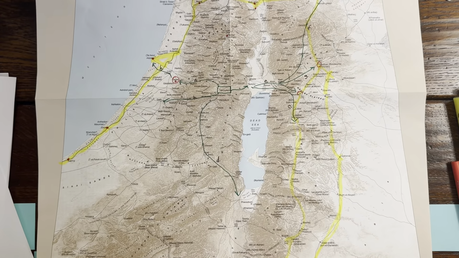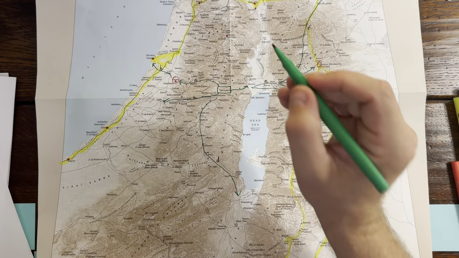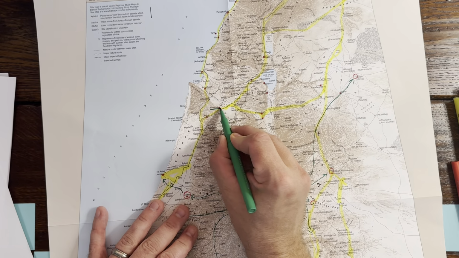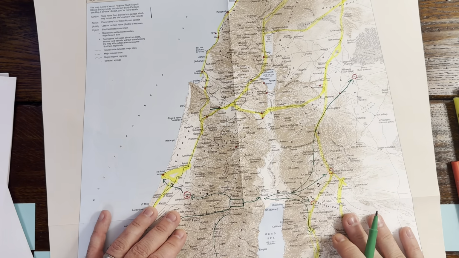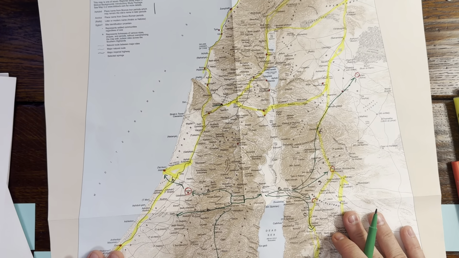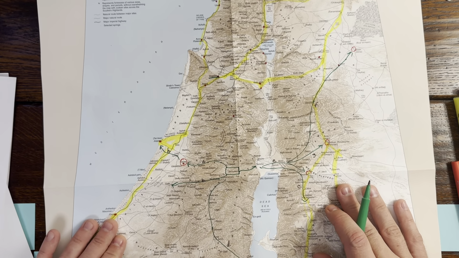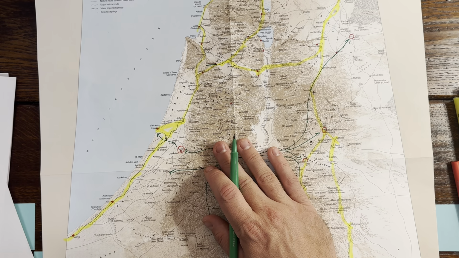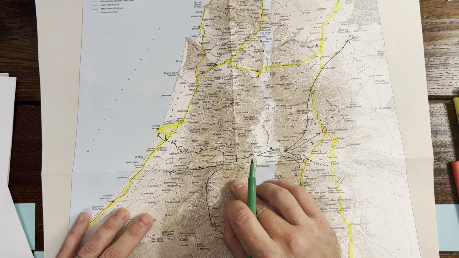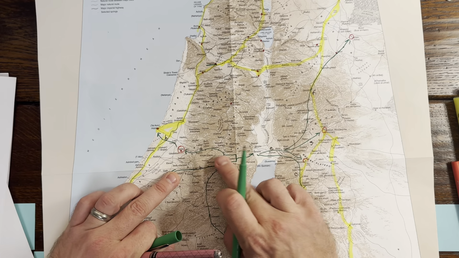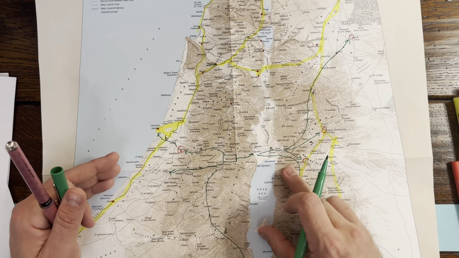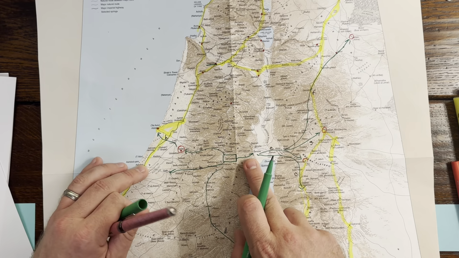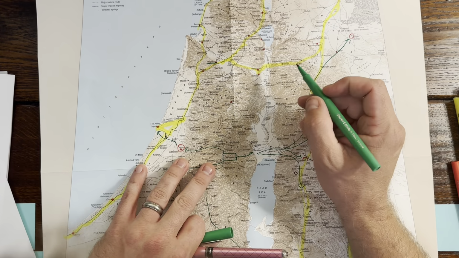Now, green underline, Megiddo. Green underlined, Beth Shan. Big green, Beth Shemesh, Beth Horon. More of these things we add on there.